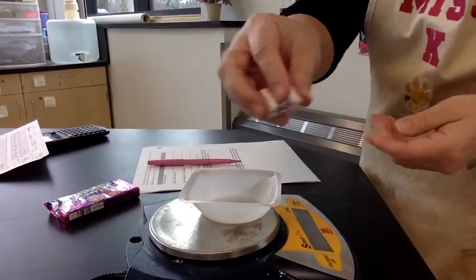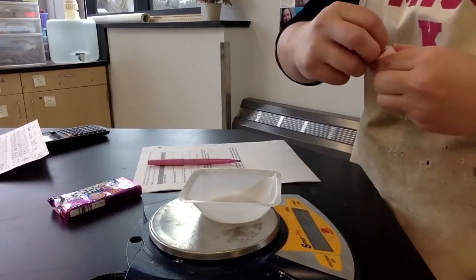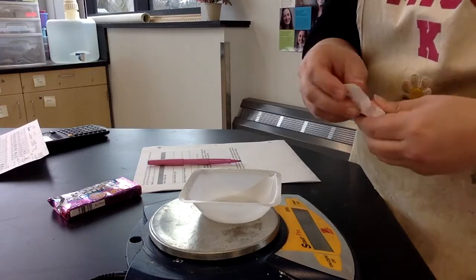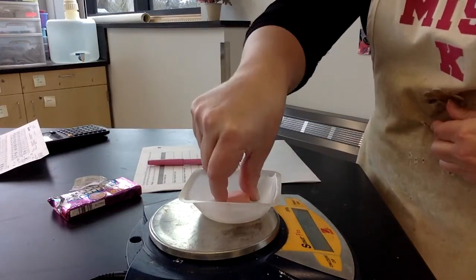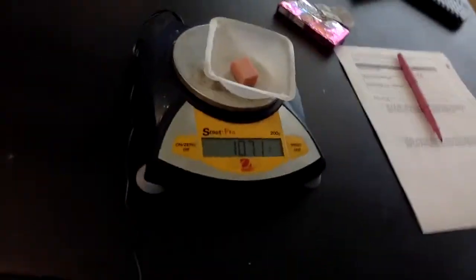Okay, then I'm going to take my piece of bubble gum. All right, oh my gosh, it's been so long since I've had a piece of bubble gum. This is going to be so much fun. All right, so I unwrap it, and then I'm going to put the bubble gum in the weigh boat. All right, and then let's check out what the mass is now.